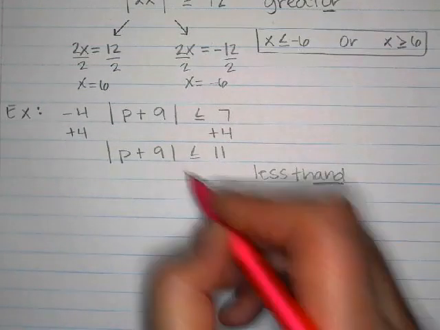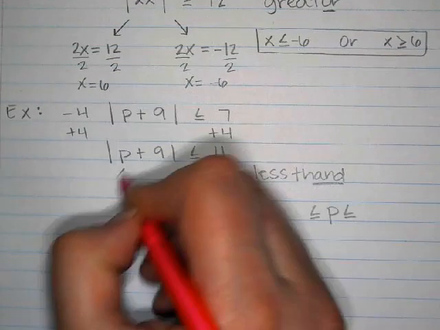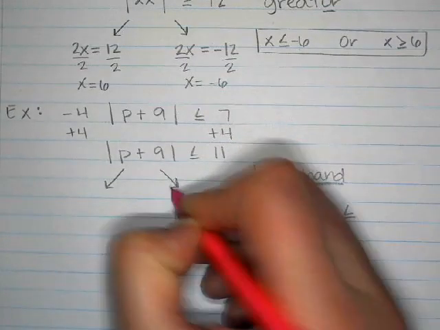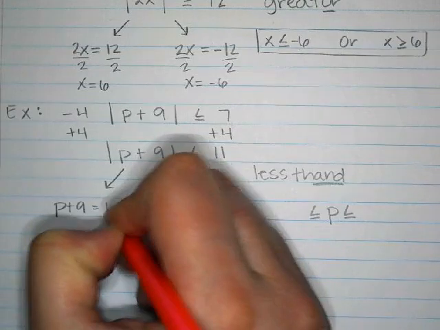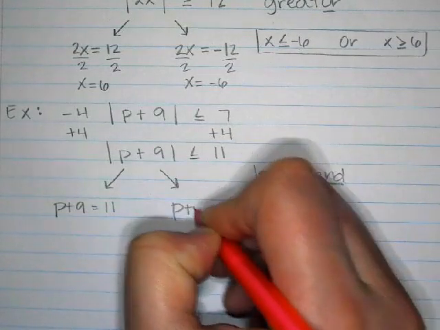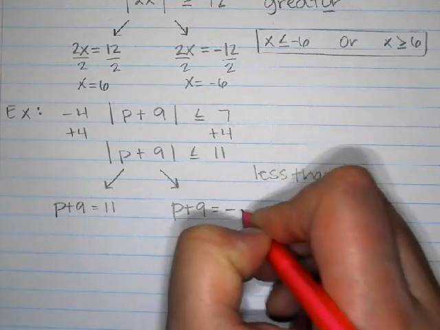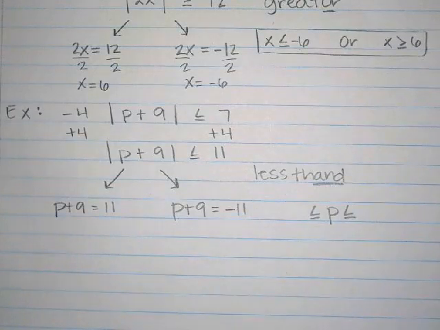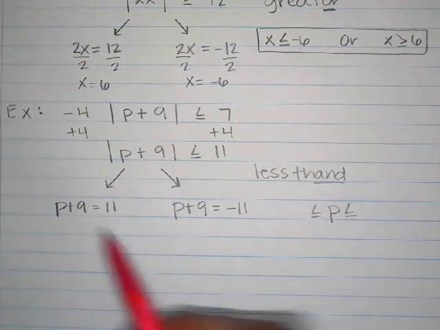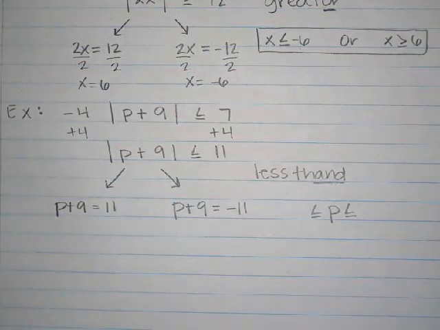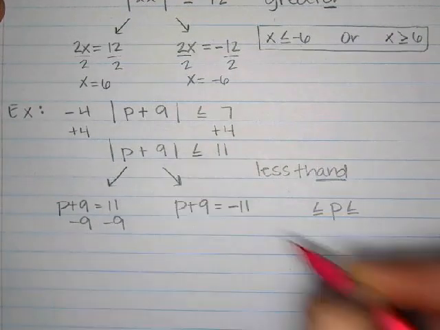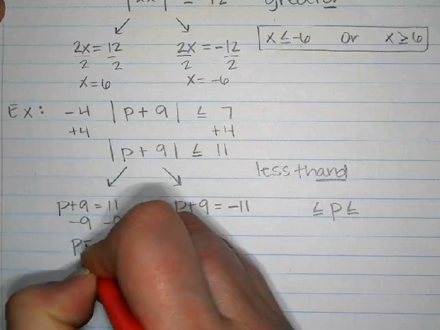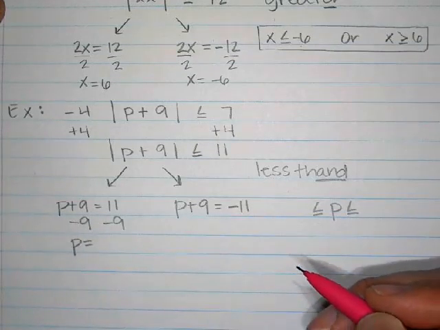Now I'm going to split this off and do my two versions. So I'm going to say p plus 9 can equal 11. p plus 9 can equal negative 11. And then what should I do to solve this? Subtract the 9. What is 11 minus 9? Close. 2.